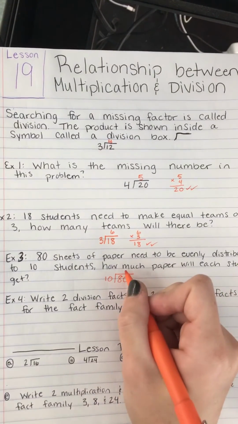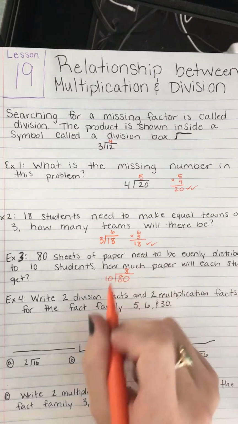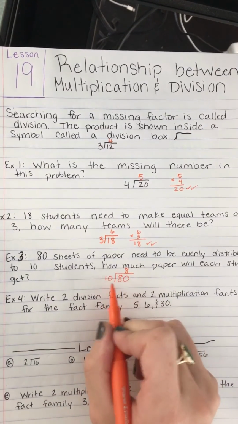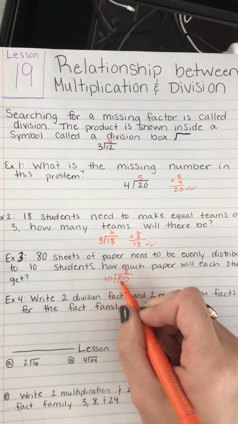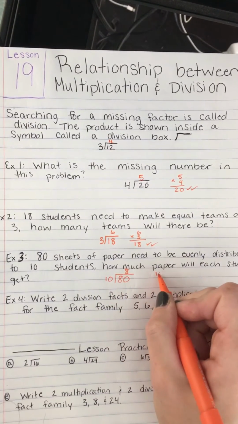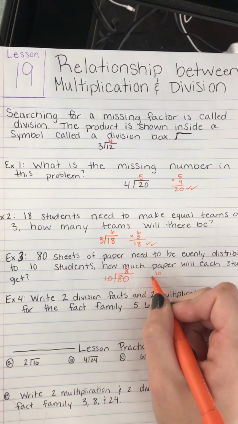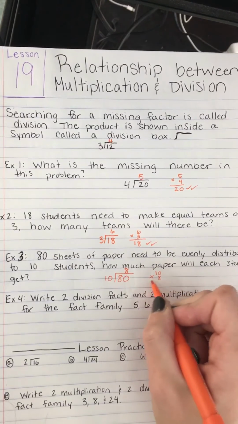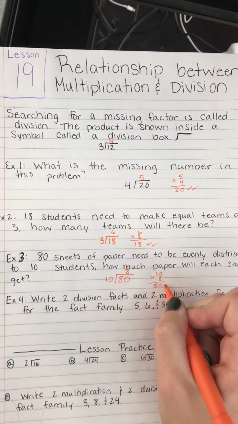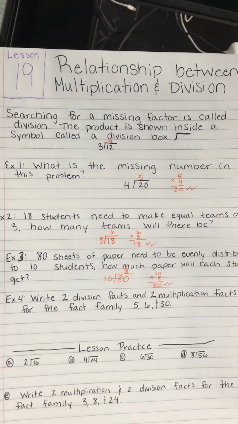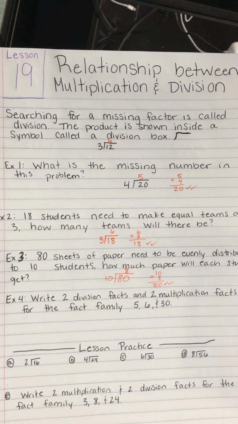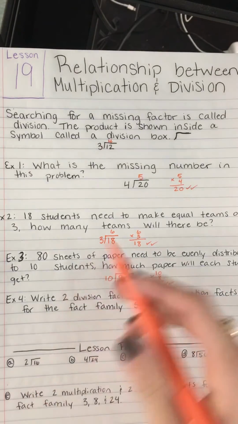And we know that the answer is 8, because if we took off both of these zeros, it'd be 1 and 8. So 8 is the answer. How many times does 1 go into 8? 8 times. 10 times 8. Double check.